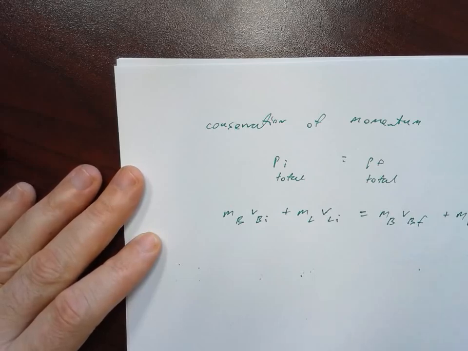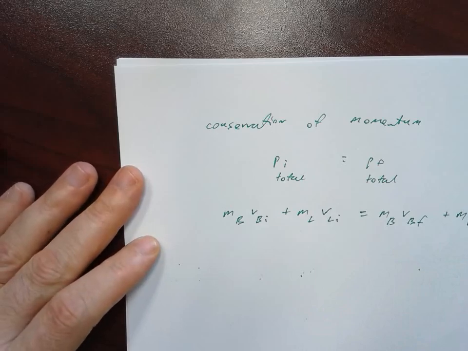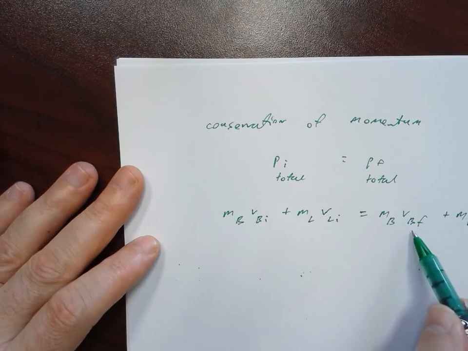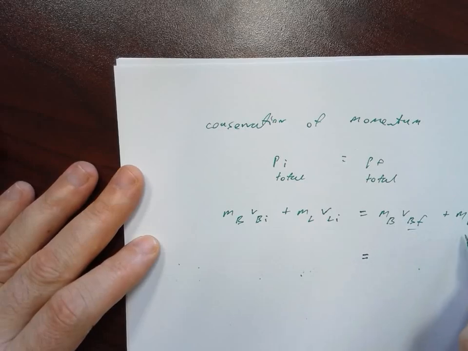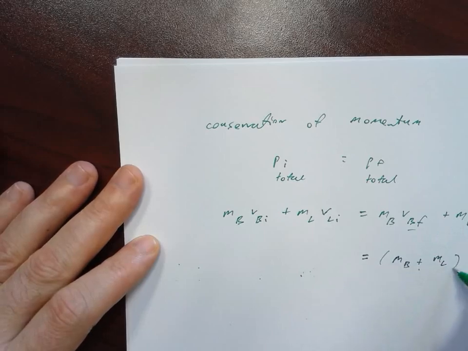That's the total momentum after the collision. Now I can make this a little bit simpler. Since they're stuck together, the big fish is going to eat the little fish, we're just going to say that both of these final velocities are equal. So I can factor out that v final and make it mass big plus mass little times v final.